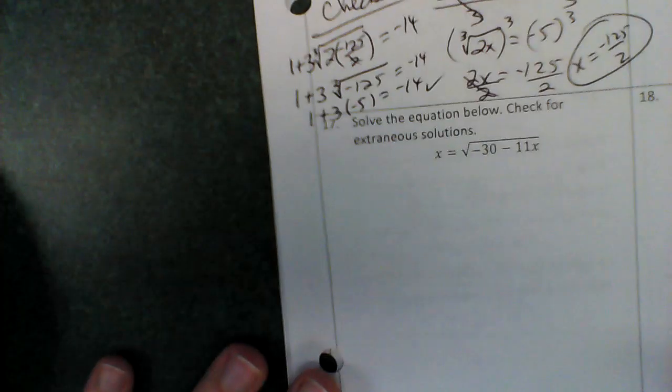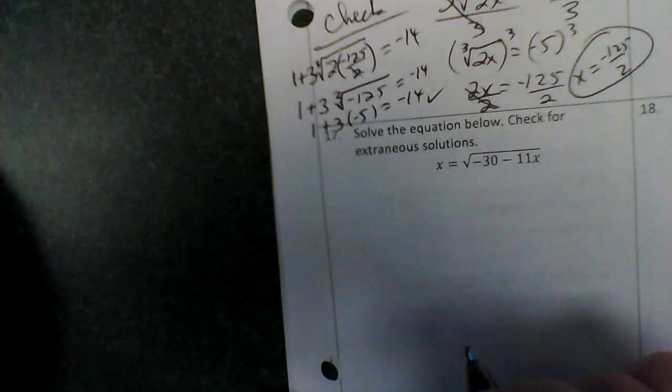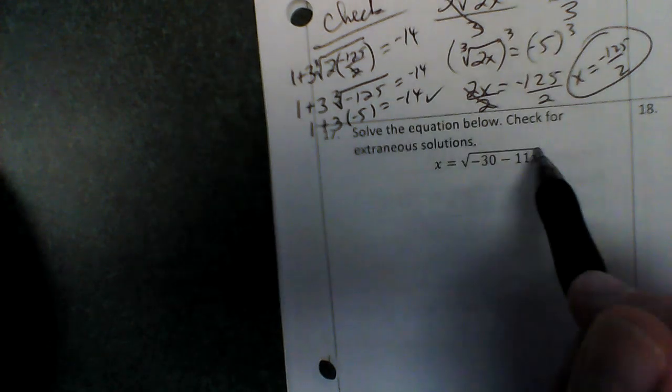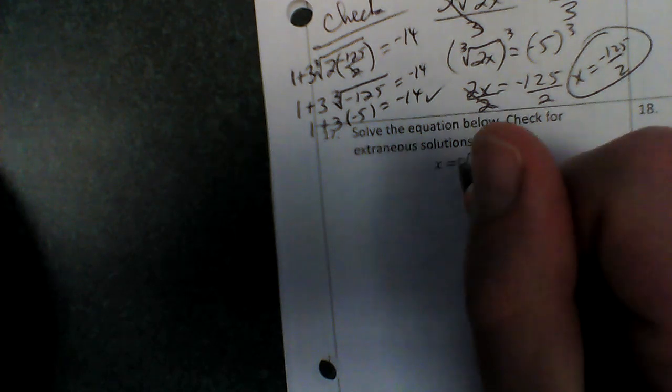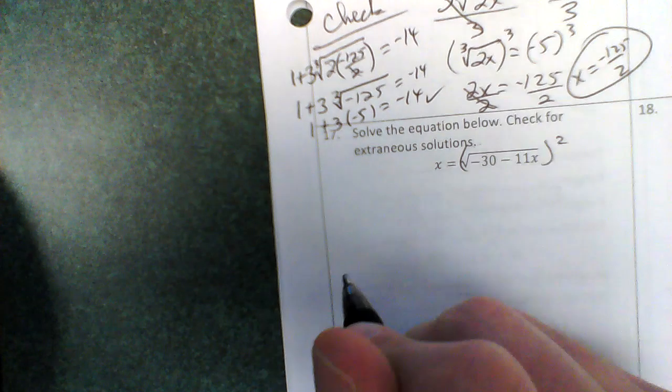Alright, moving on to number 17. So your first goal is to isolate the radical. It's already isolated. There's no add, subtract, multiply, divide on the outside, so undo the radical, so square it.